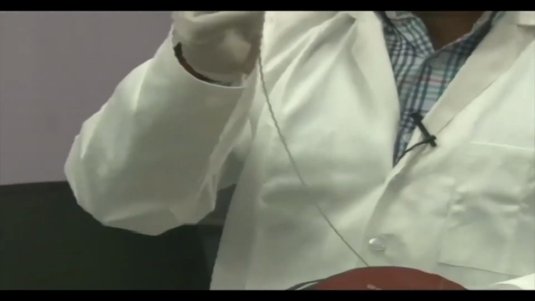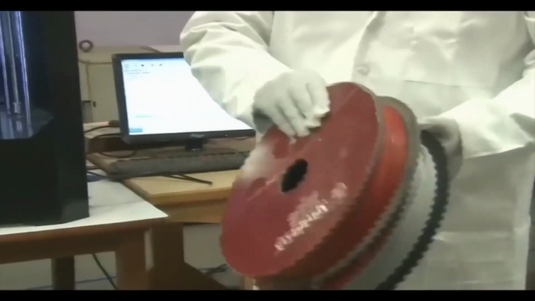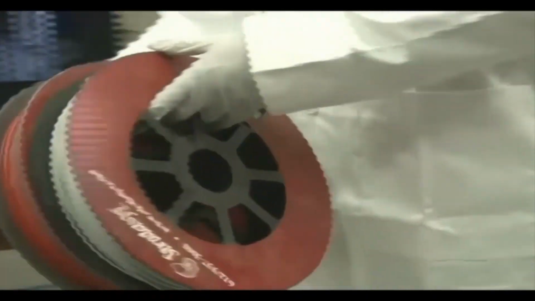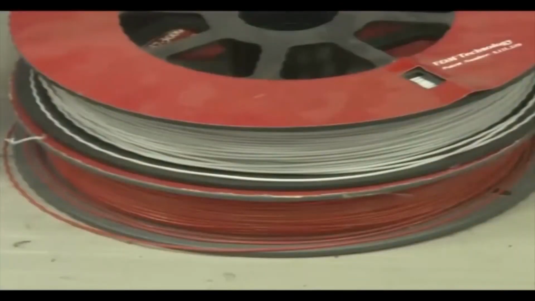This is white color ABS filament, rolled on a spool. It can be white, it can be red. White is the most common color that is used in FDM technologies nowadays. White and yellow are the most common colors used in FDM technologies.